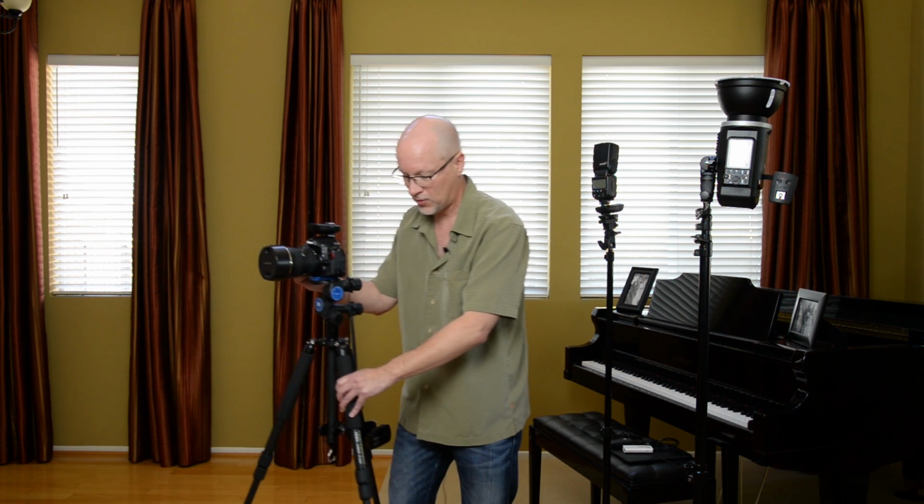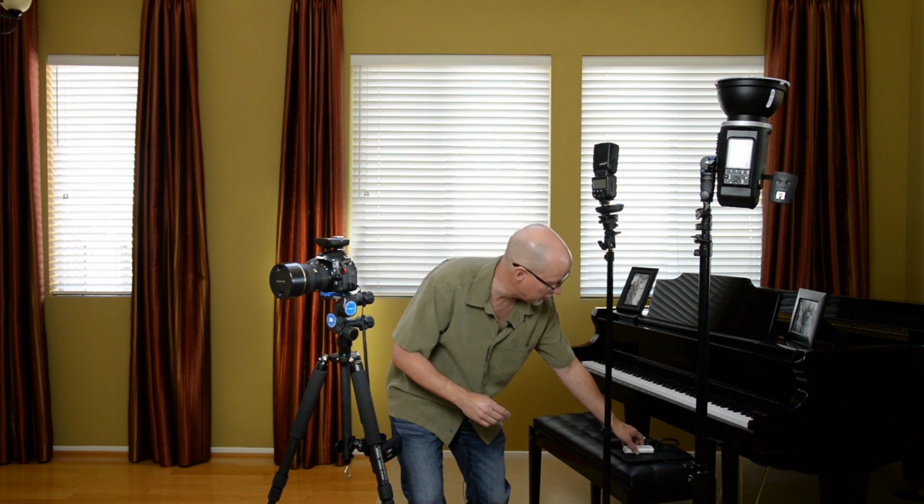As we know, in real estate photography, we don't really want to touch the camera. We want to touch it as little as possible. So one of the common things to do is to use a Cam Ranger. I've got one here just to show you if you haven't used this before.